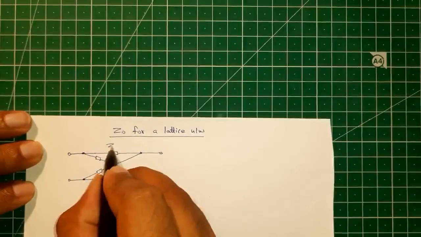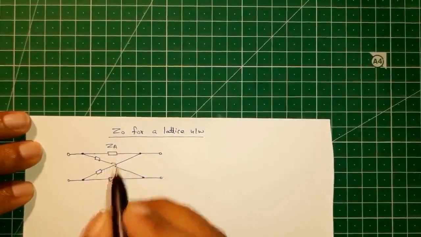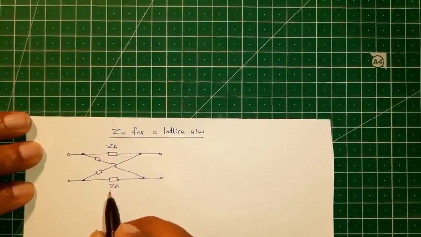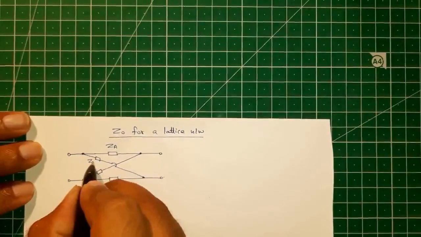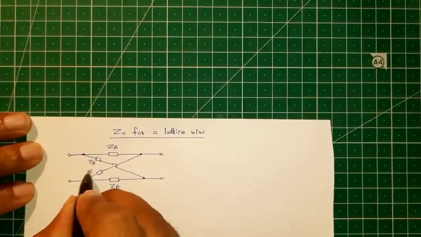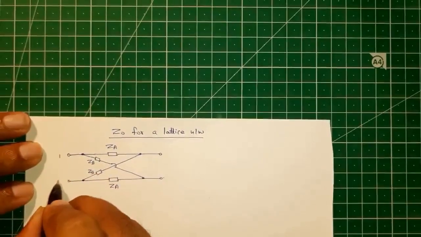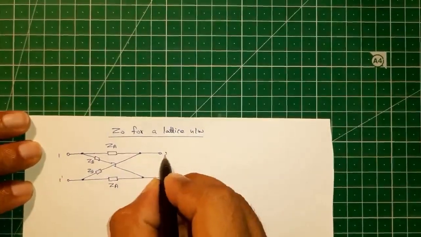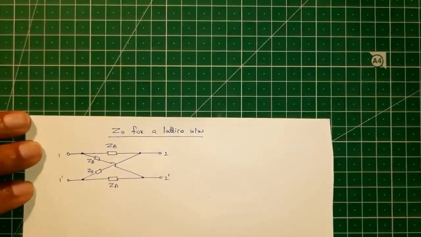So we will label the series sum impedances as ZA and the diagonal impedance will be ZB. This is our input terminal and this is our output terminal.